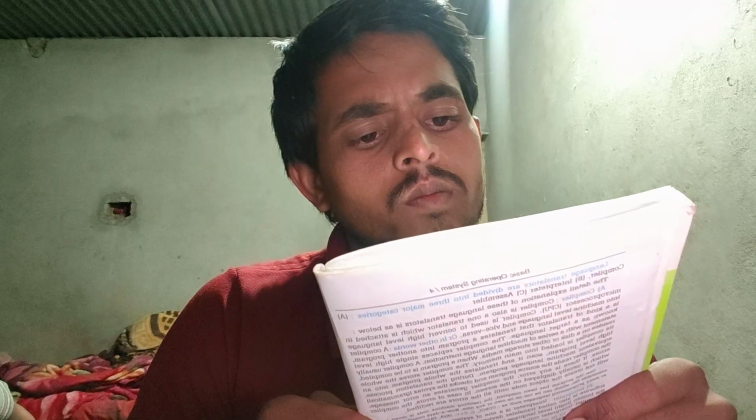Functions of an assembler. The following are the major functions of an assembler. 1. It assembles all the instructions in the main memory for execution. 2. An assembler allows the program to use mnemonics while writing source code, making programs easier to read and follow. 3.